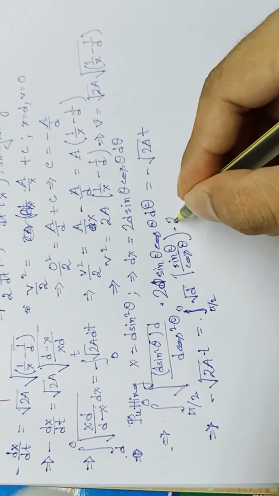So this term will become 2d to the power 3 by 2 integration from pi by 2 to 0 of sin square theta d theta. Therefore our integral, minus root 2a into t, will become 2 d to the power 3 by 2 integration from pi by 2 to 0 of 1 minus cos 2 theta divided by 2 d theta.